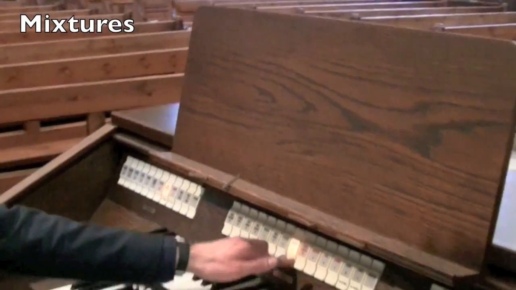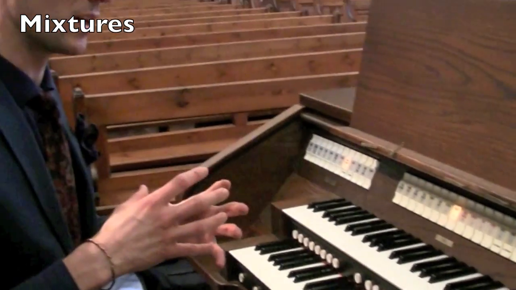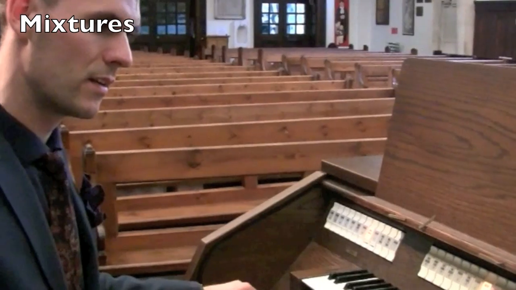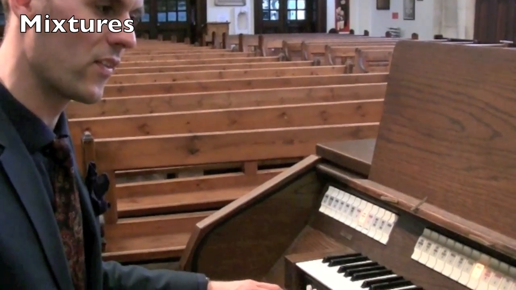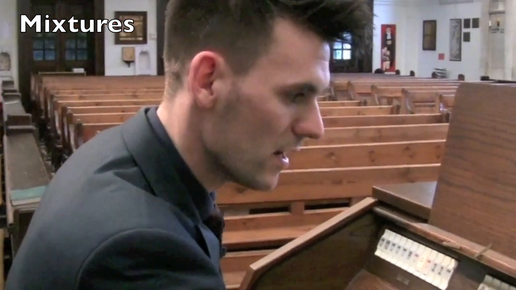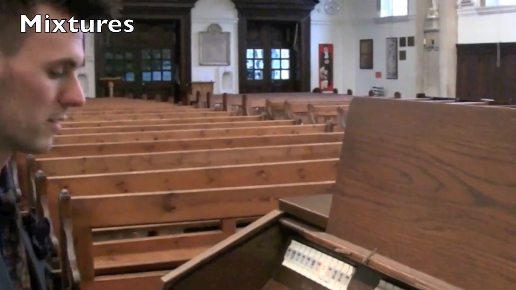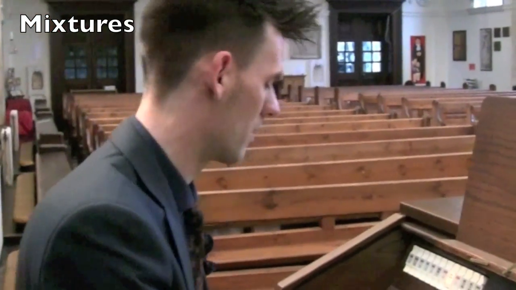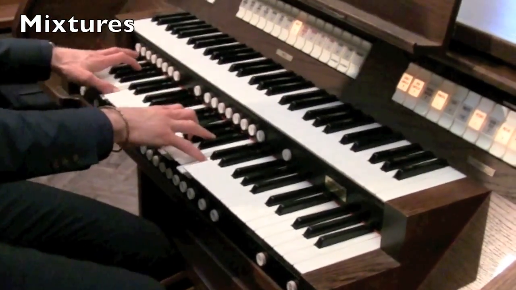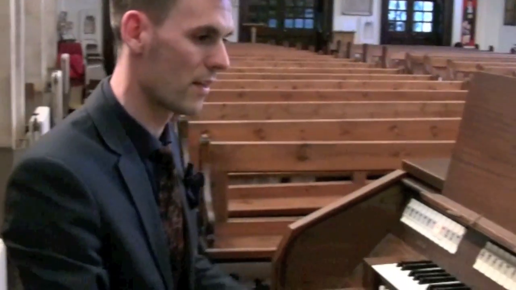Mixtures, such as this one there, and these 2 mixtures there, are collections of pipes which are very small and create a high pitch, and are like mutations, but they would never be played on their own. Instead, you'd add them to a chorus of diapasons, for example. So you'd end up with something like that.